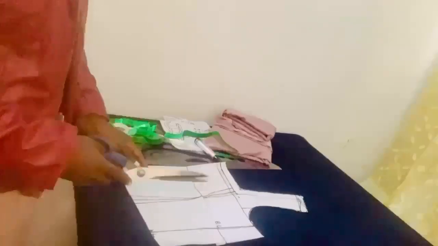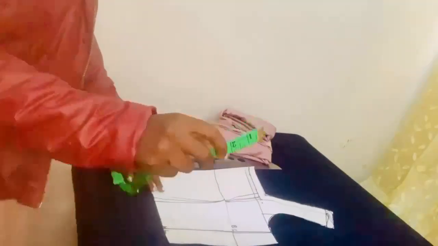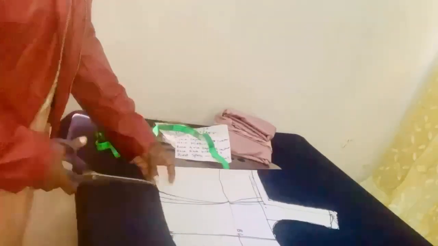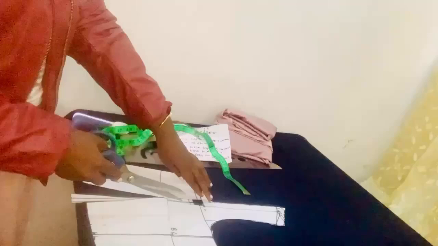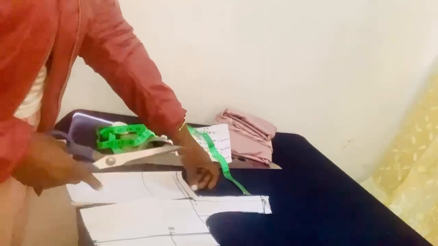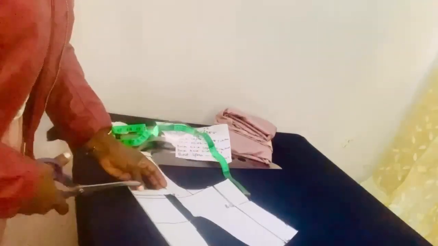So here it is. Next, I'll cut through the dotted line, but before cutting, take your waist circumference. So mine is 30. I divided it by 4, so I have 7 inches. Then you add back the 1 inch allowance, then your 2 inches allowance. So I don't want to add allowance on my pattern, so I'm going to trim that allowance part off. I'll cut this on my fabric.